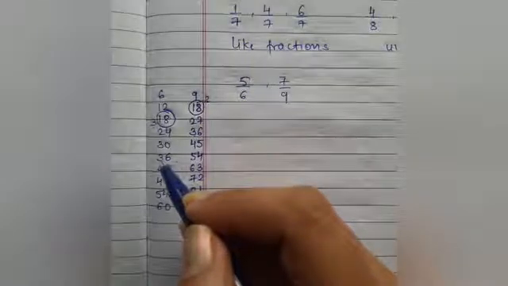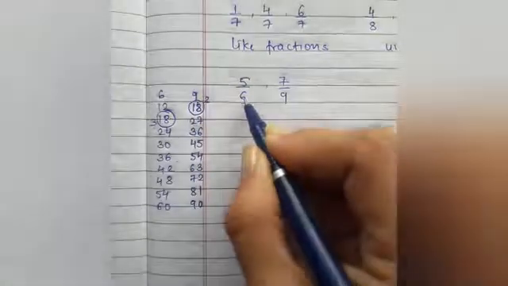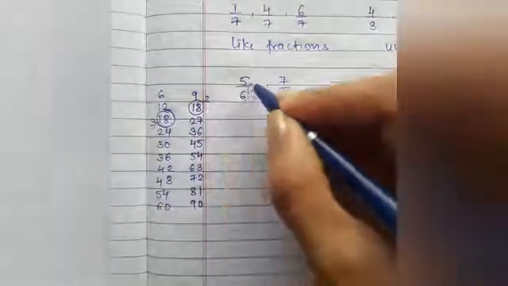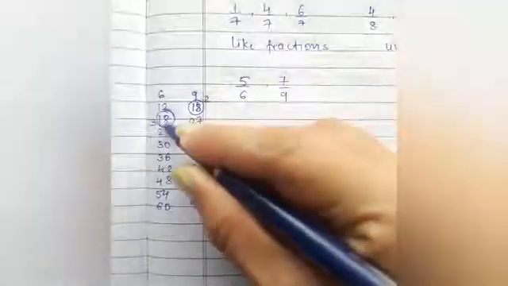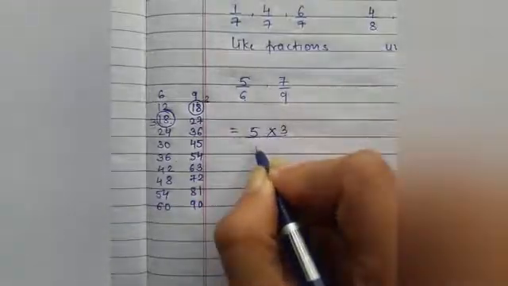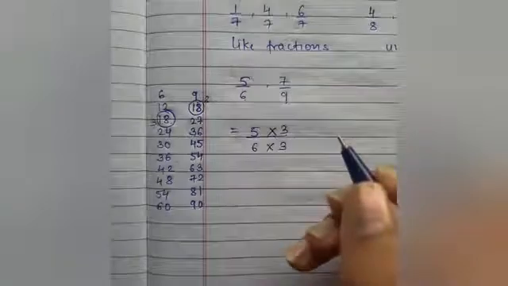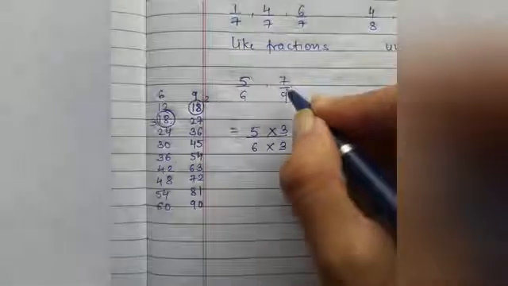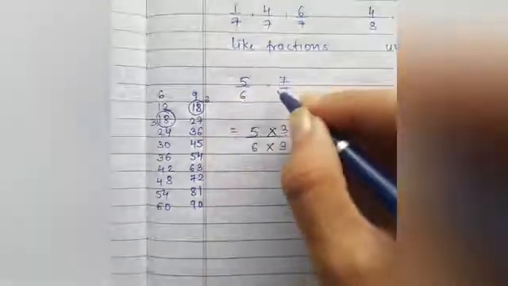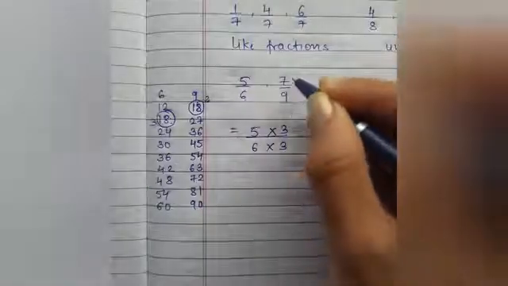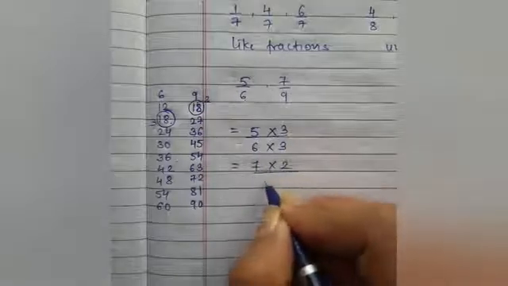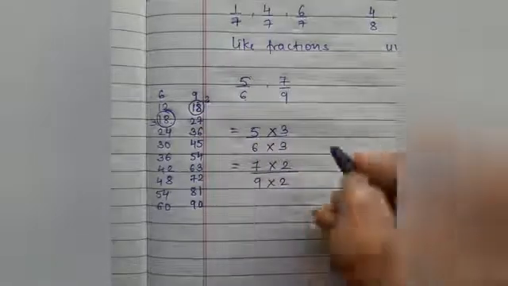In the table of 6, since 18 is at the place of 3, we will multiply this fraction by 3. So, it will be 5 into 3 upon 6 into 3. And in the table of 9, 18 appears at the place of 2, so this fraction will be multiplied by 2. So, it will be 7 into 2 upon 9 into 2.